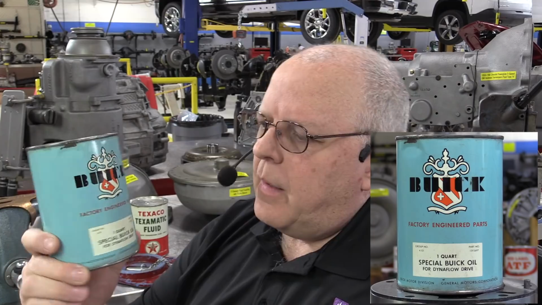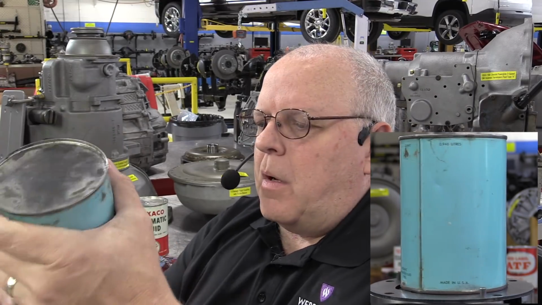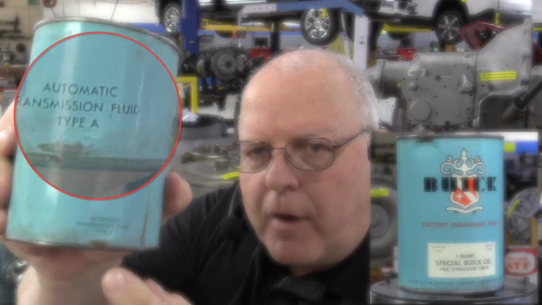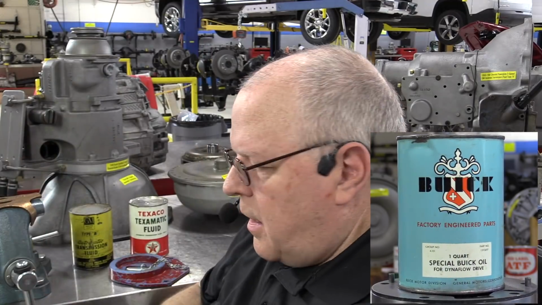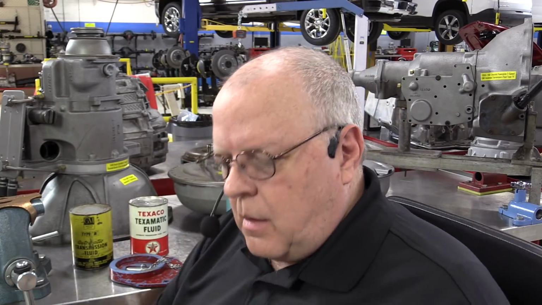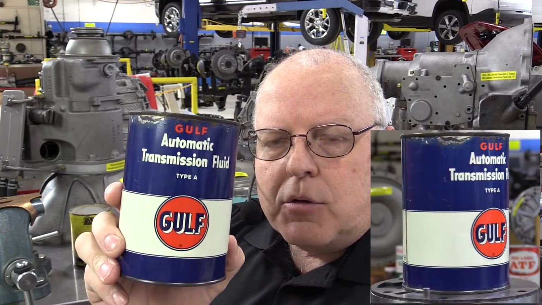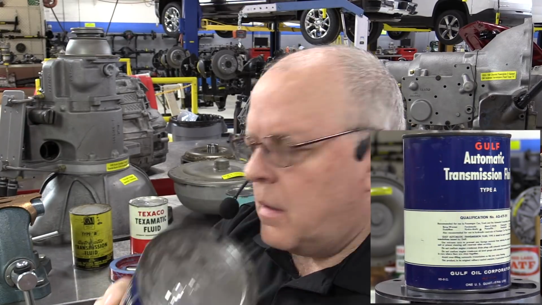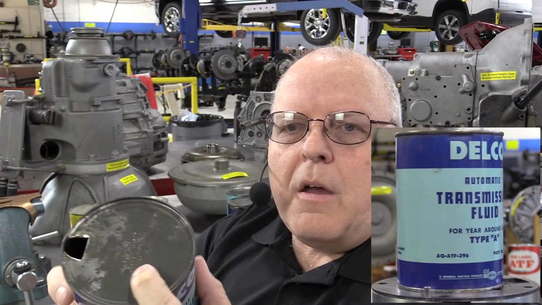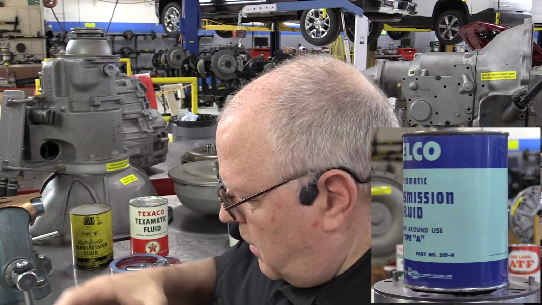So here's some Buick, they call it Buick Special Oil, but on the back of the can, in fine print right there, it says Automatic Transmission Fluid Type A. And this is an AQ ATF 195. Gulf sold automatic transmission fluid Type A, it says, and it has an AQ ATF 291 on the top. Delco Type A transmission fluid, AQ ATF 396 right there.